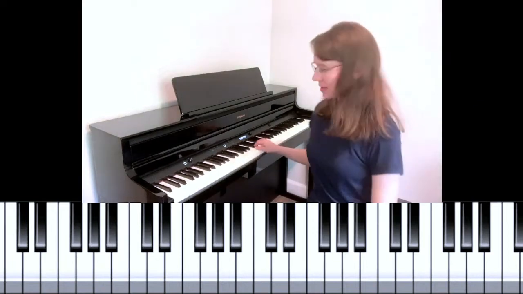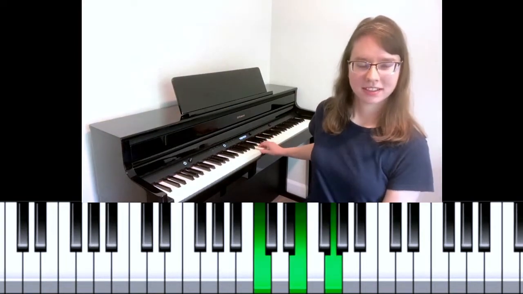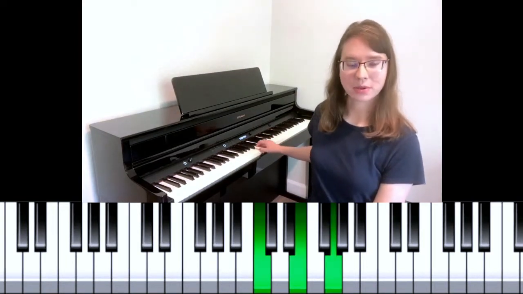Today we're going to talk about how to take a major chord and make it suspended, and we will also discuss when and how to use suspended chords. So let's look at our keyboard, and let's start with a C major chord. So this is our normal C chord.